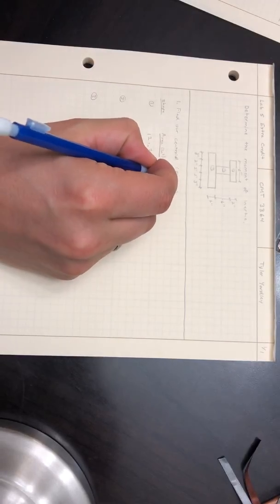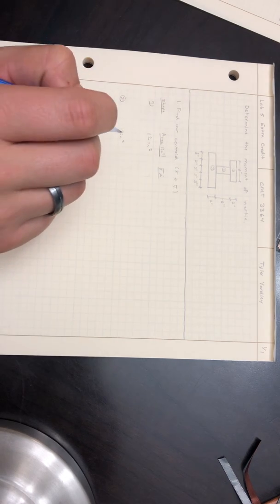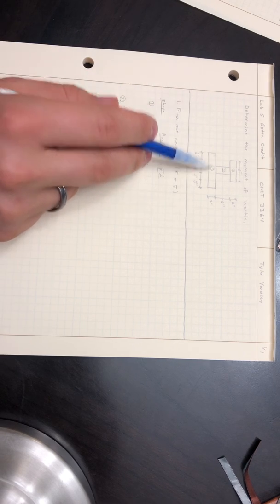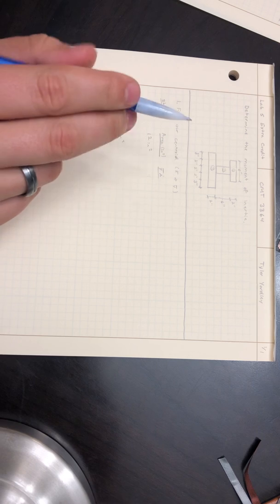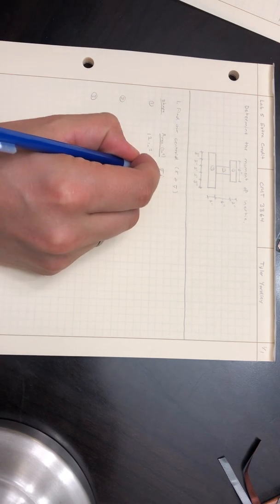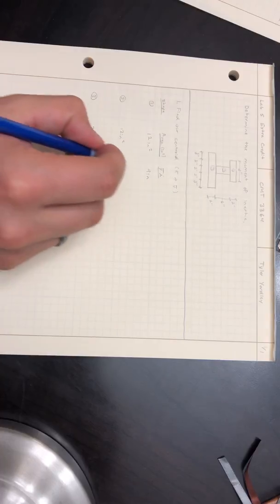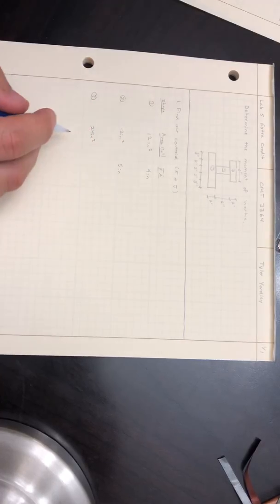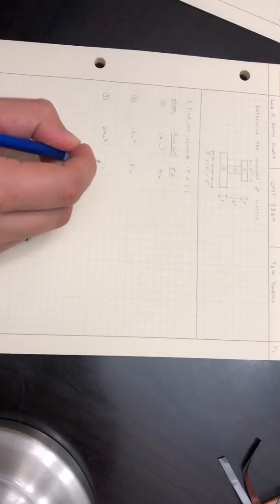Move on to y bar i. So the center of shape number 1 to the bottom is 2 inches, plus 6 inches is 8 inches, plus half of 2 inches is 9 inches. Shape number 2 is 2, plus half of 6 is 3, so 2 plus 3 is 5 inches. And for shape number 3, it's just half of 2 inches, which is 1 inch.